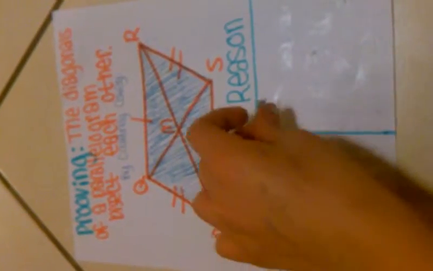So first, our first statement is just stating the parallelogram, which is parallelogram QRSP. And the reason is given in the statement itself.